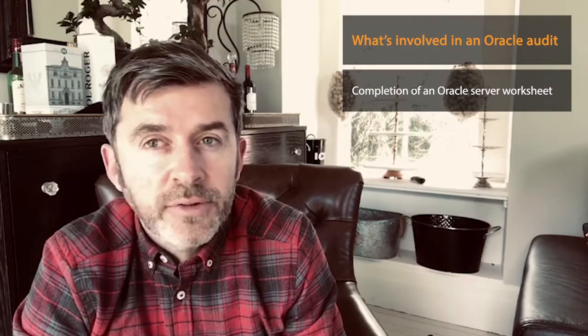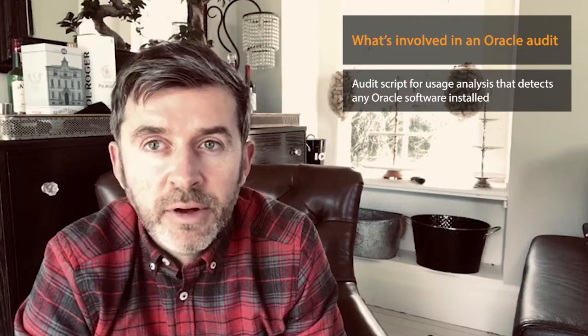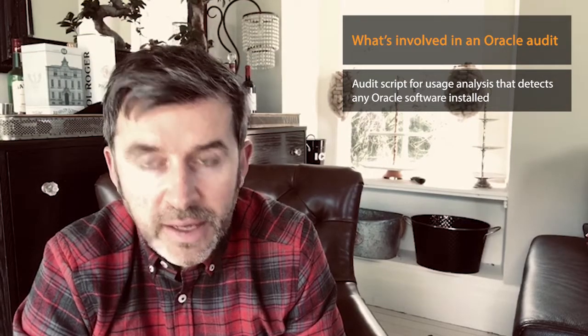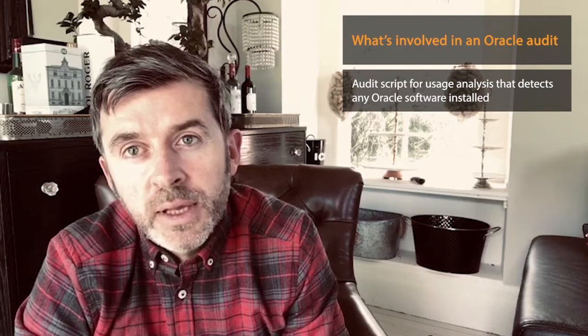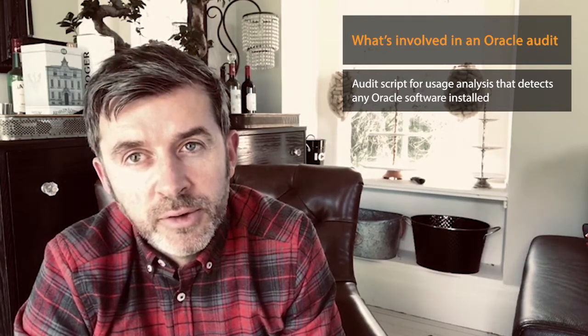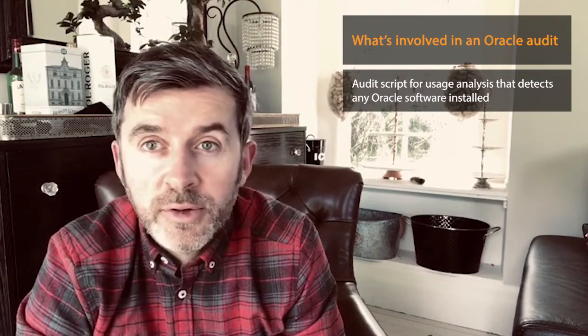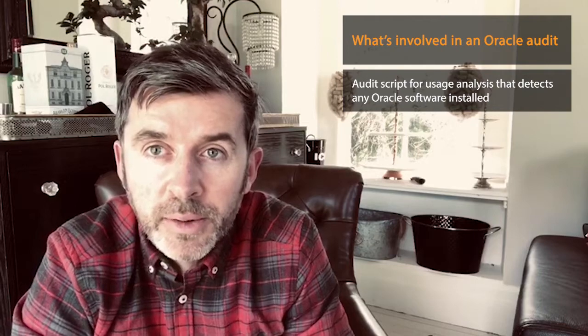As well as that, they'll ask you to run a script. Now the script can detect any software installed. So it will detect the type of software, the quantity of software, and it can also detect how long the software has been used. So if you've been unknowingly using Oracle database options, for example, for 5 years, that could be a big bill, okay?